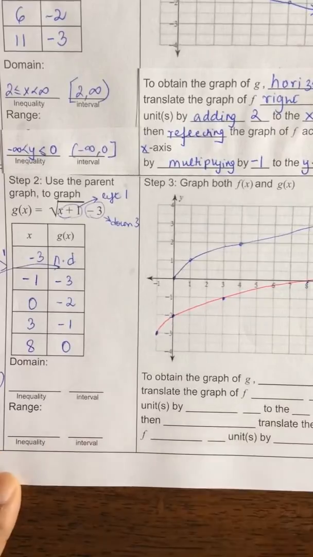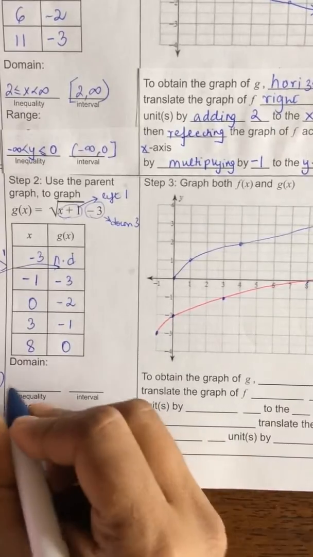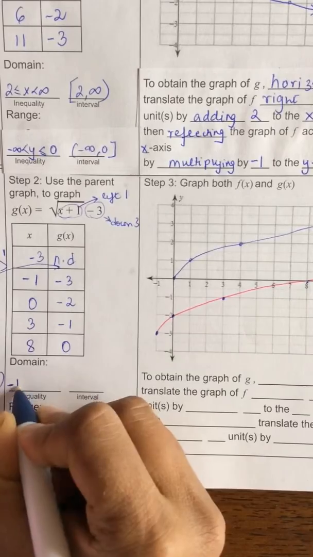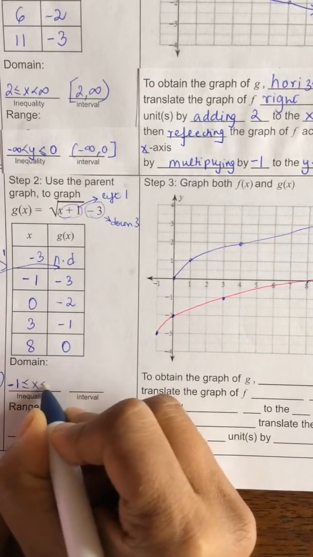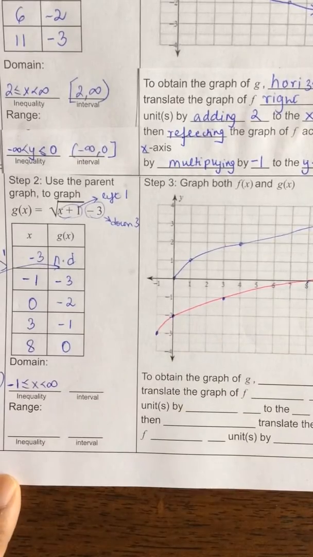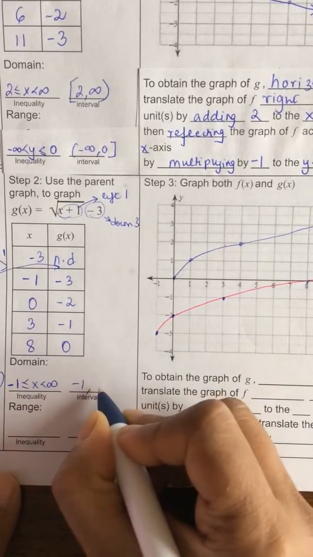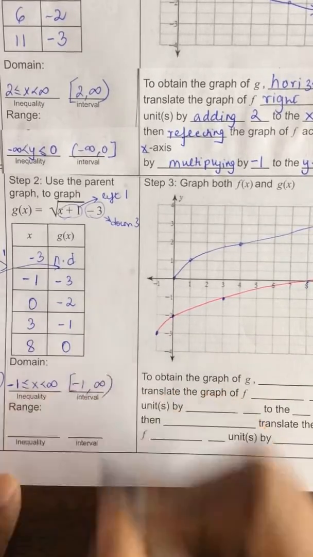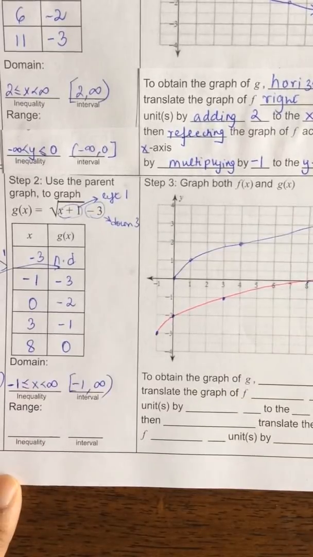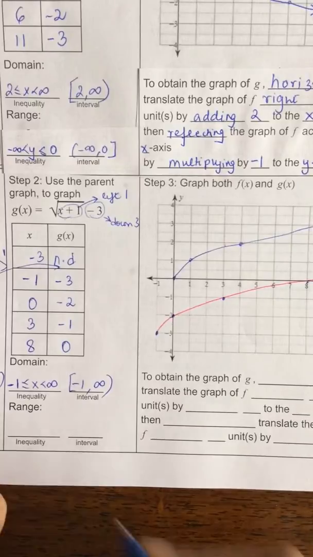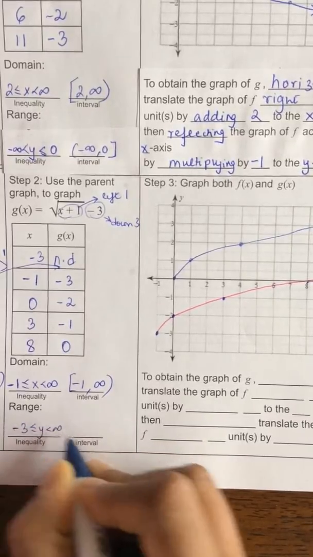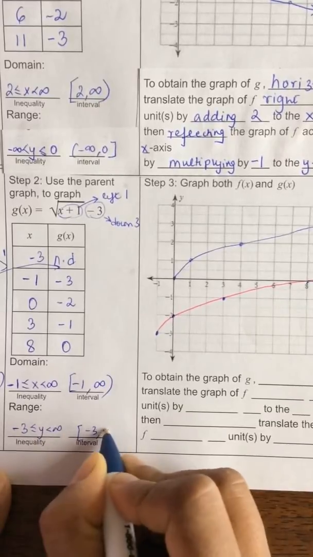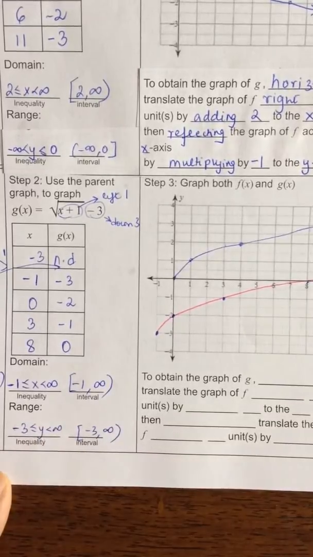Let's write the domain for this graph. The domain, the starting value is at negative 1. That point is included, goes up till infinity. Negative 1 up till infinity, where negative 1 is included, and that's why we put brackets there. For the range, the starting value is negative 3 and it goes up till infinity.